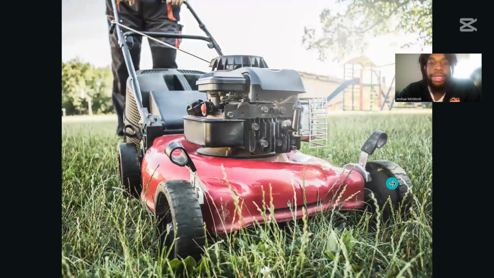But now let's bring a lawnmowing business into the picture. They would need gas and repairs and maintenance to repair their mowers, but they may not necessarily use food as an expense because food is not needed in their day-to-day operations.